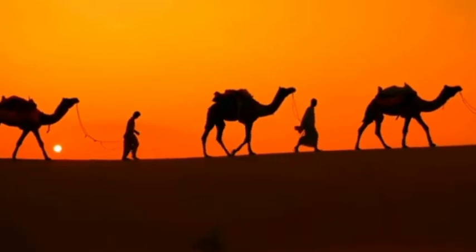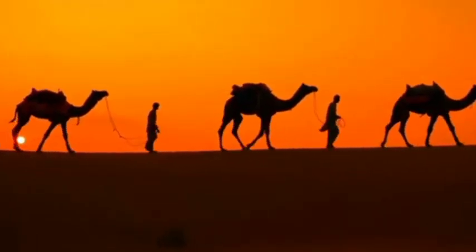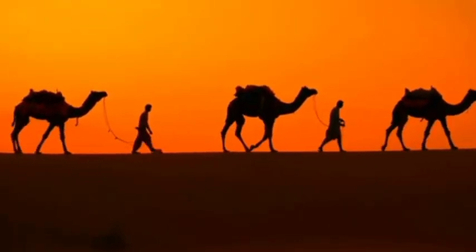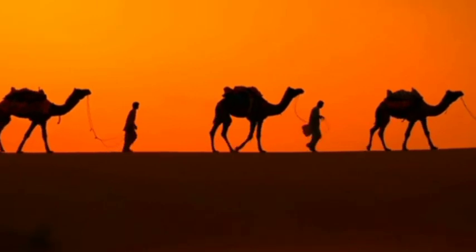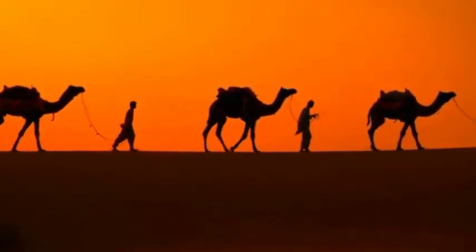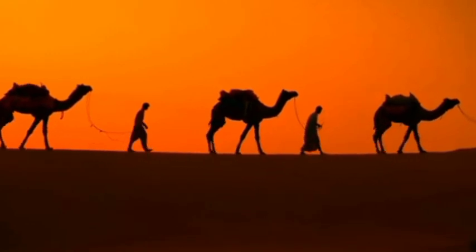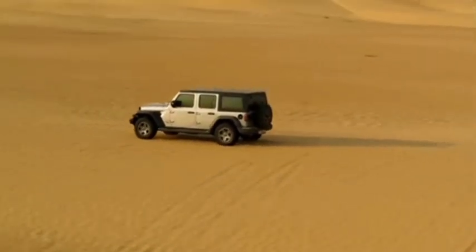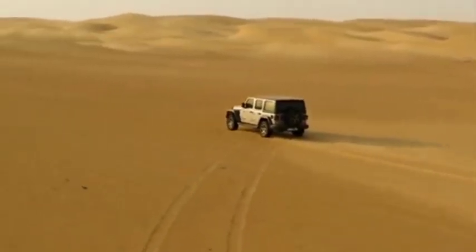The Sahara Desert is the largest hot desert in the world, covering approximately 9.2 million square kilometers. It's a vast expanse of sand dunes, rocky plateaus, and sparse vegetation. The Sahara is known for its extreme temperatures, which can soar above 50 degrees Celsius during the day and plummet to near freezing at night. The desert's landscape is dotted with oases, providing a lifeline for both human and animal inhabitants.